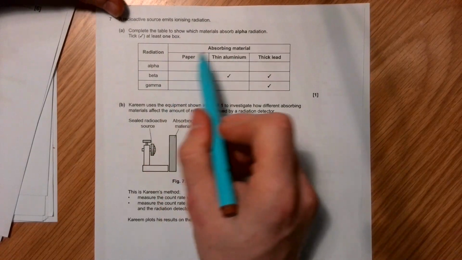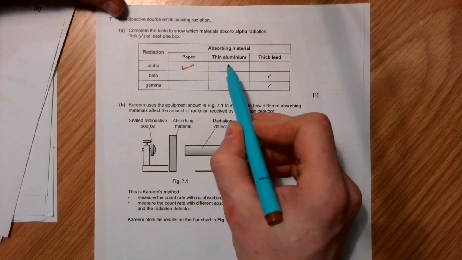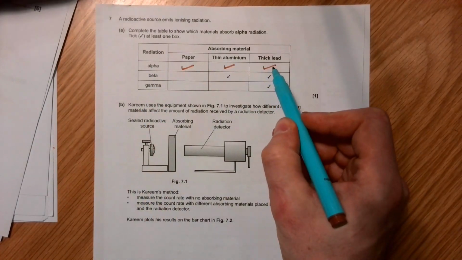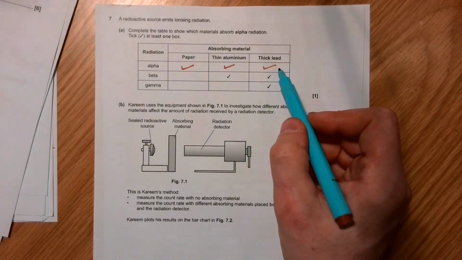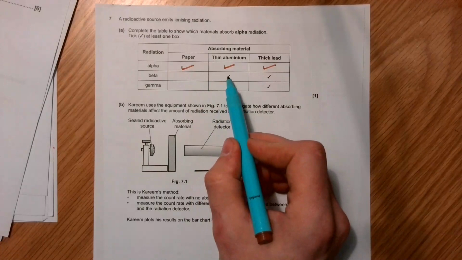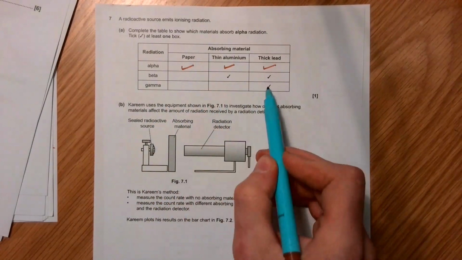So what absorbs alpha? Paper will block it and absorb it. Aluminium will also block it and absorb it. Thick lead will also block it or absorb it. Beta, we can see, will get through paper, but it's stopped by aluminium and lead. Gamma will pass through paper, aluminium and lead.